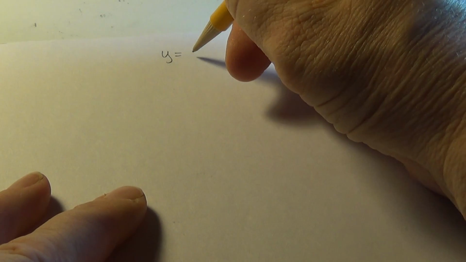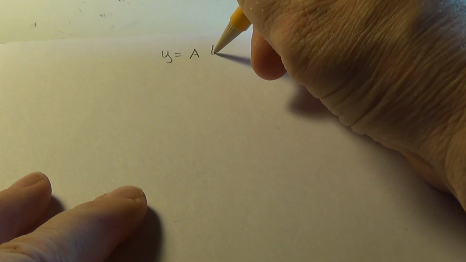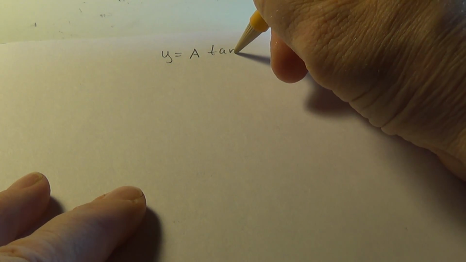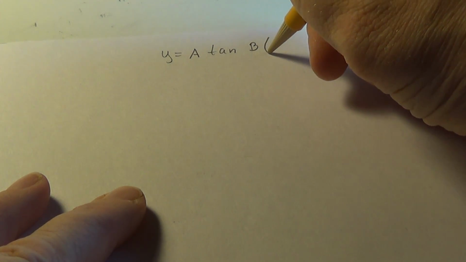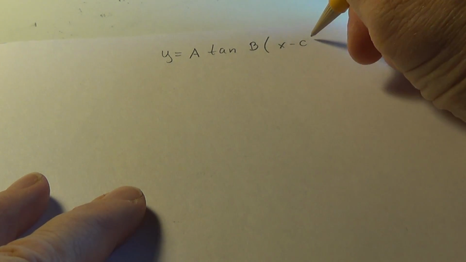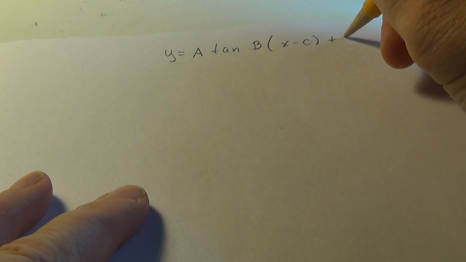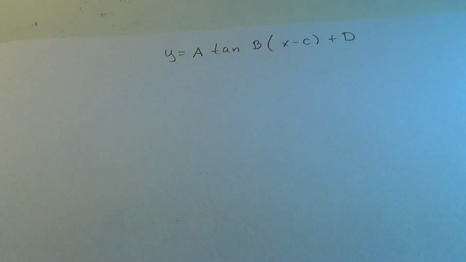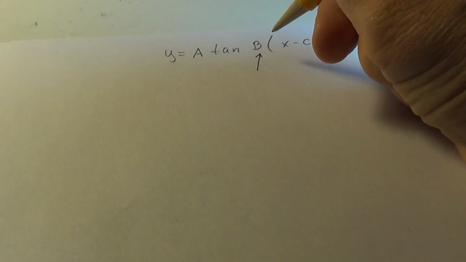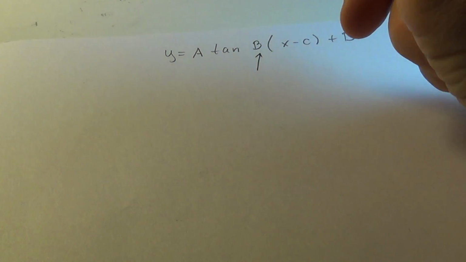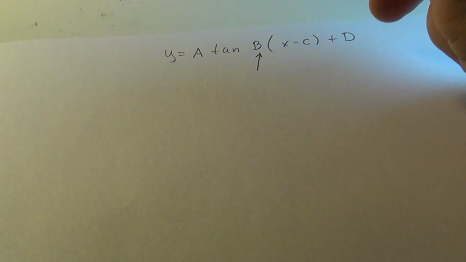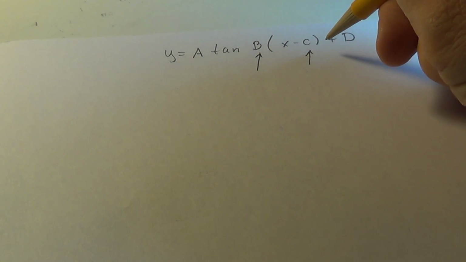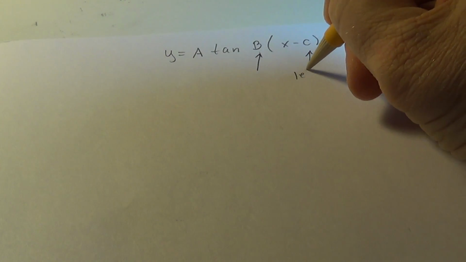So suppose we have y equals some value a tangent b times x minus c plus d. These are all of the changes I can make to the tangent curve. This, as it is with the other function, is to do with a period. This has to do with left or right translations.